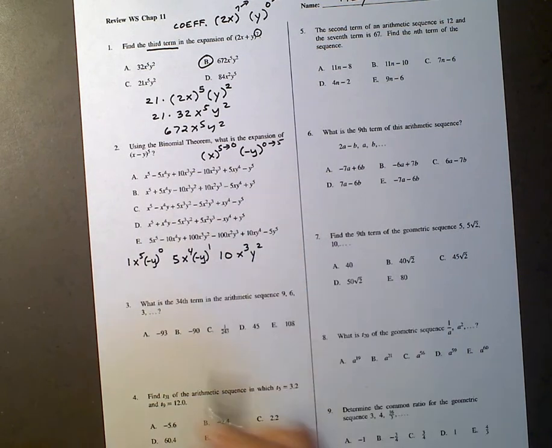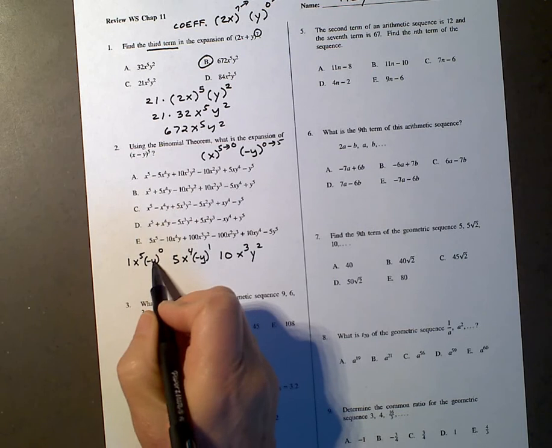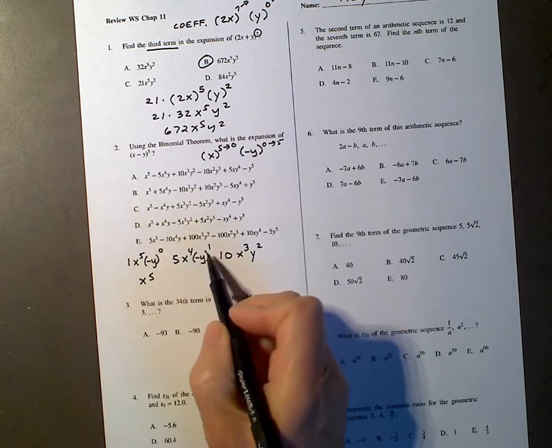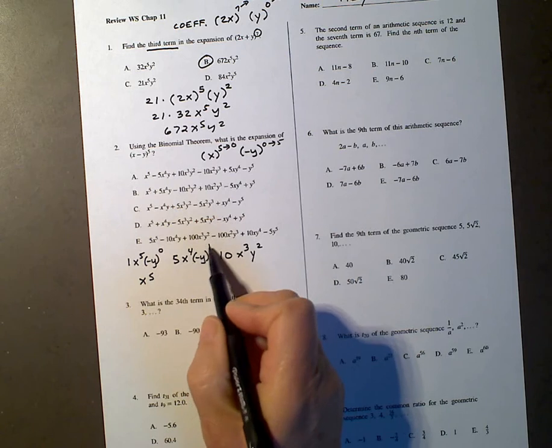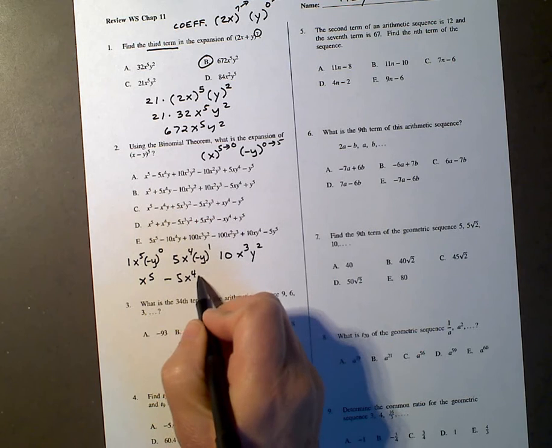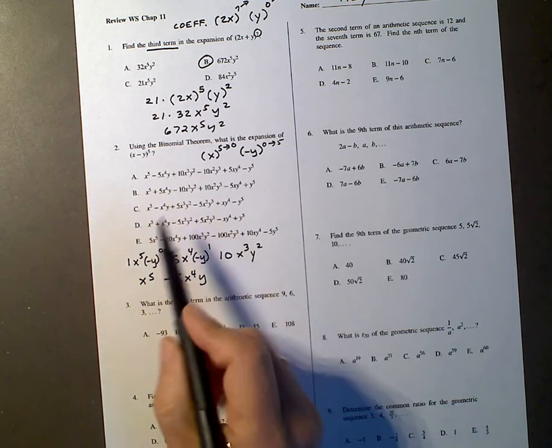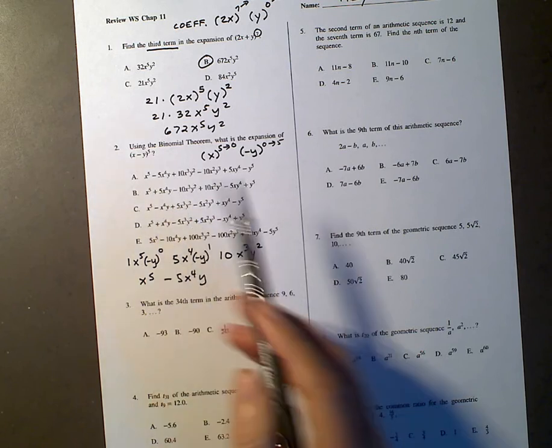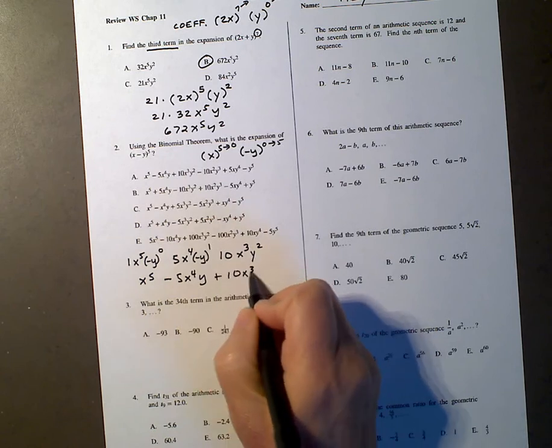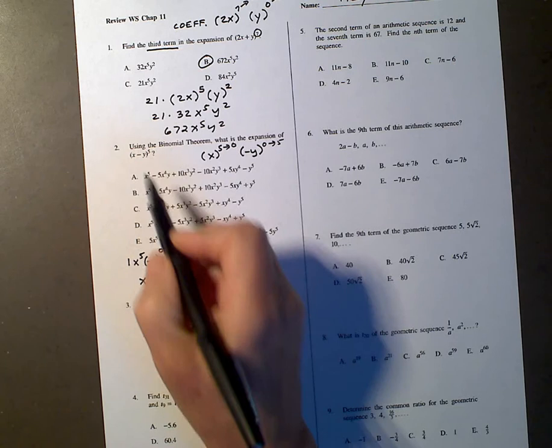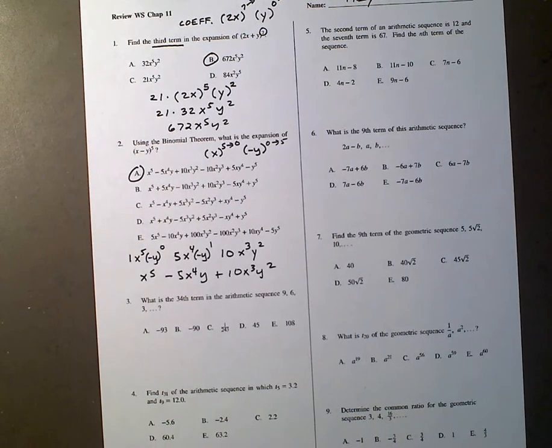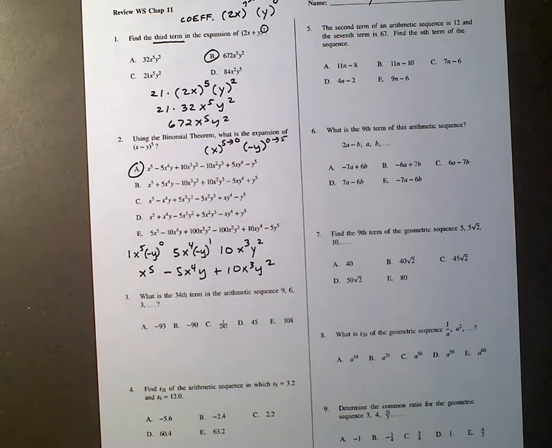Okay, so my first term, this negative y to the 0 is 1. This is just x to the 5th. This is going to be a negative because I have a negative y to the 1st, 5x to the 4th, y. So it's looking like it's going to be A, but just to confirm it, plus 10x to the 3rd y squared. That would have to be choice A. So you don't have to generate all of the terms to be able to tell which sequence it is.